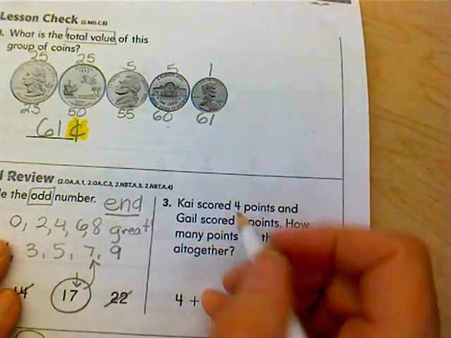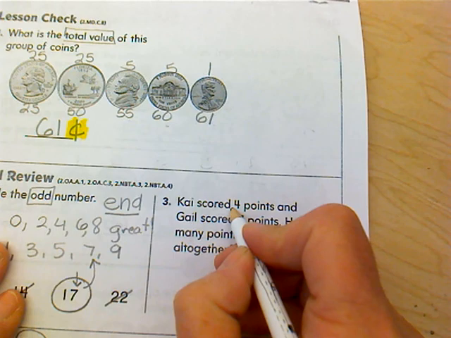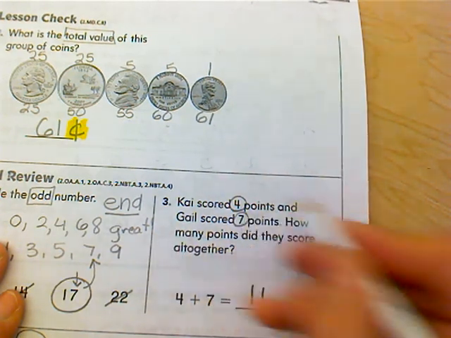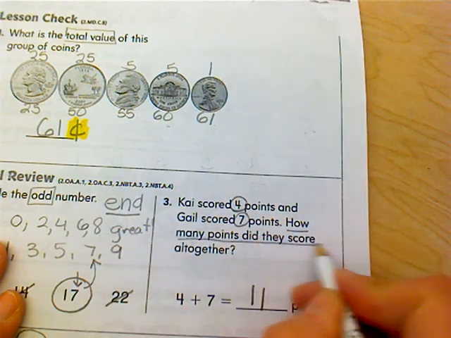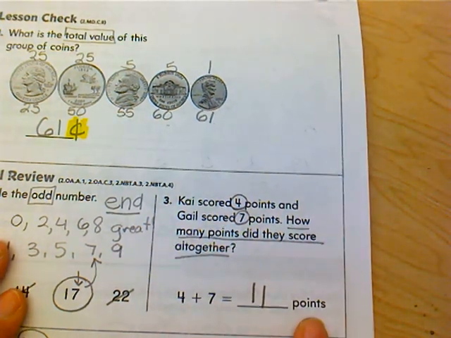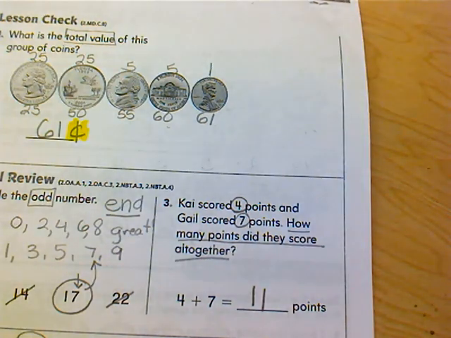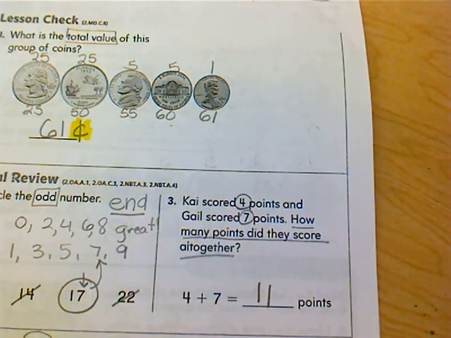So this was an easy problem of Kai having 4 points and Gail scoring 7 points. How many points did they score altogether? This, of course, is your basic facts. 4 plus 7 is 11 points, and you should not be missing those. Not at all. You should not be missing those. Oh, dear. Anyway, here we go.